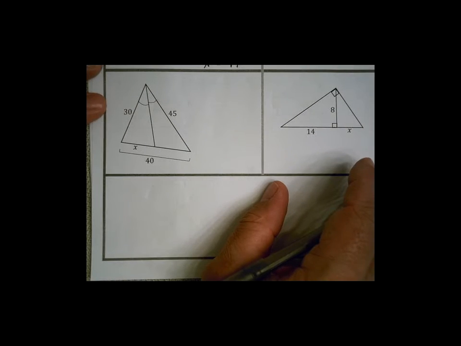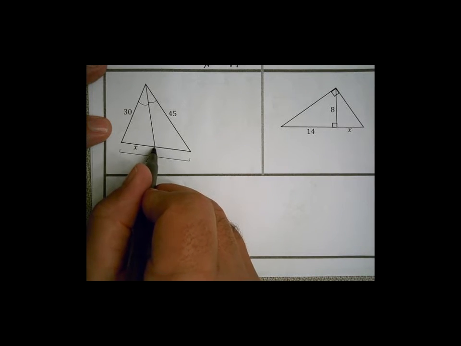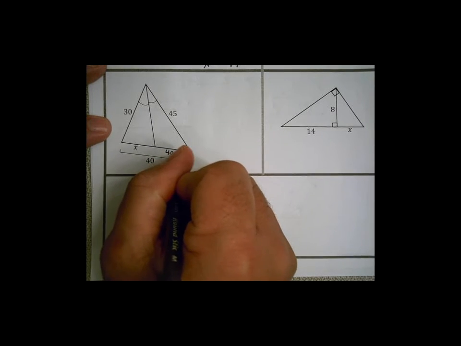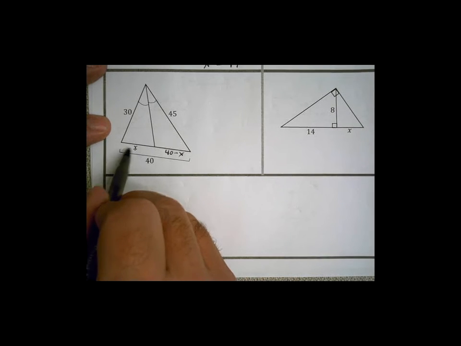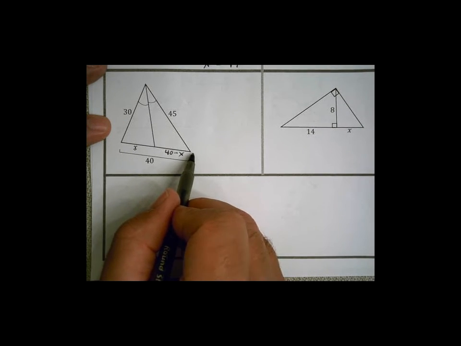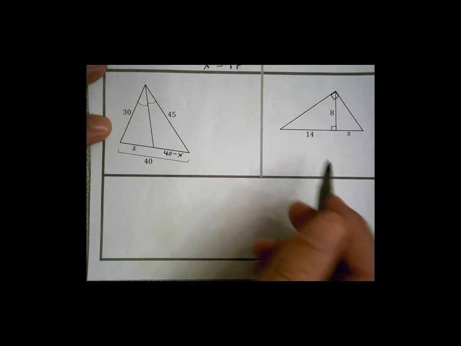All right, again, angle bisector. So if this much is x and this whole thing is 40, then this must be 40 minus x. You're going to have to do this on the test. Let's just pick a number for x. Let's say x is 10. If the whole thing is 40 and this is 10, then this must be 40 minus 10 or 30.